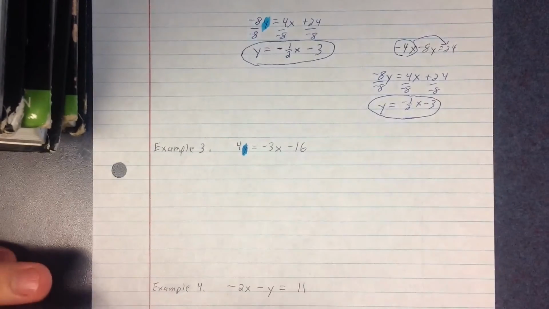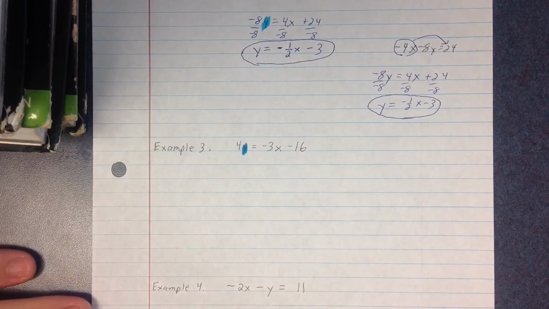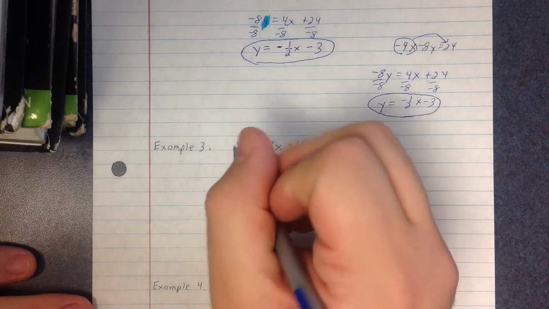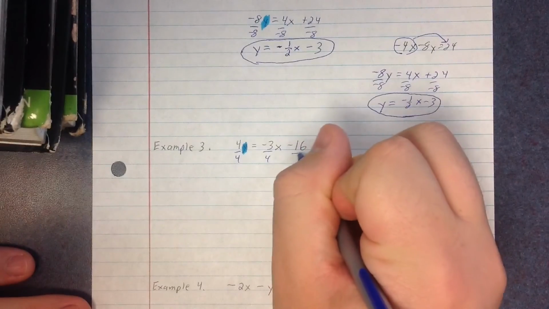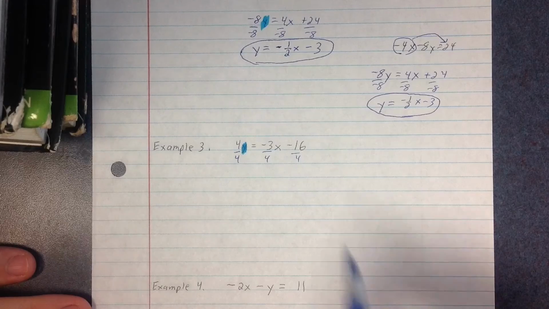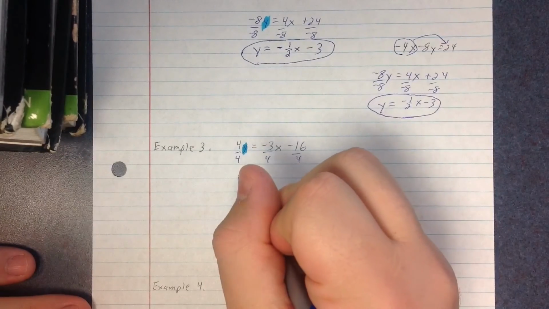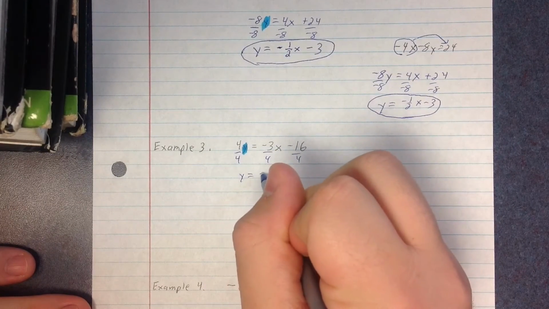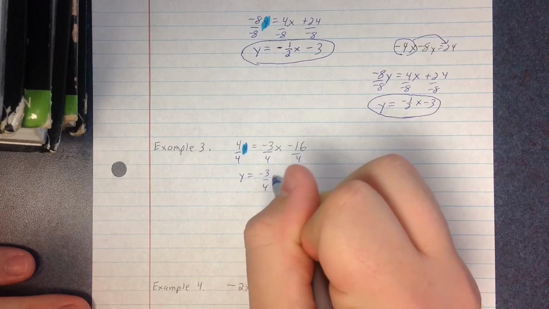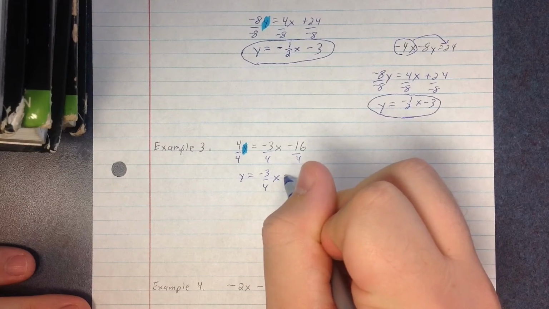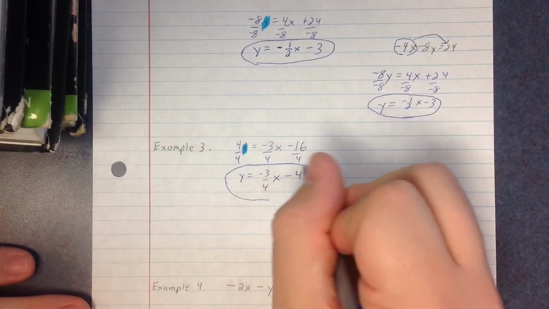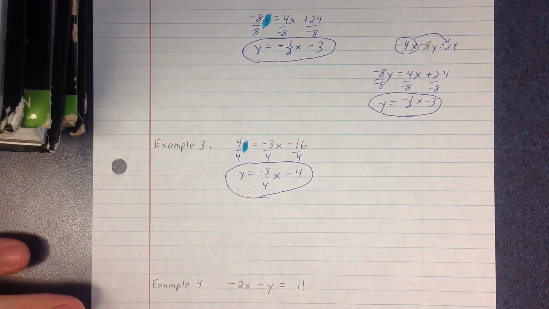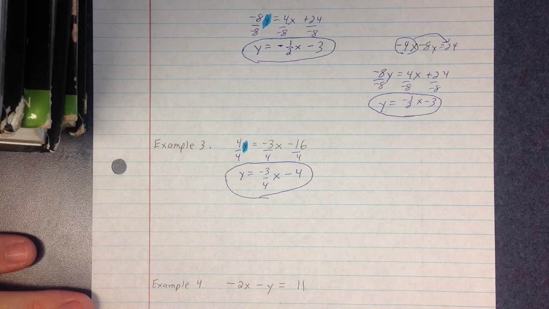Again, to get it in slope-intercept form, there can be nothing else in front of the y. So we divide both sides by 4. That cancels, and I get y equals negative 3 over 4. Just leave it as a fraction. So negative 3/4 x. Negative 16 divided by 4 is negative 4. And I'm not going to show you the other way, because on example 3 there's really only one way to do that.